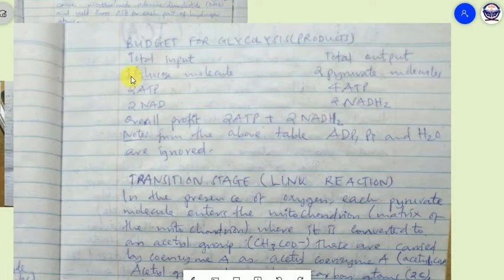2 ATP because the input is 2 ATP, then output is 4 ATP. So the net profit is 2 ATP and 2 NADH2. Every NADH can release 3 molecules of ATP upon the electron transport chain, as we shall discuss in the next sessions. So note from the above table, ADP, inorganic phosphate and water are ignored. They are not included in this description of glycolysis.